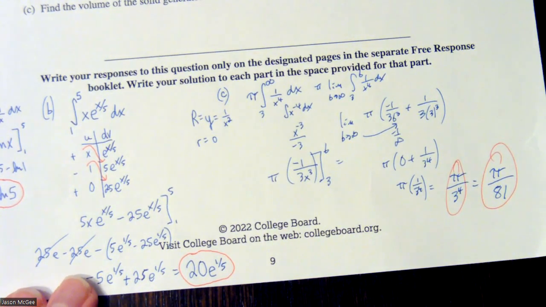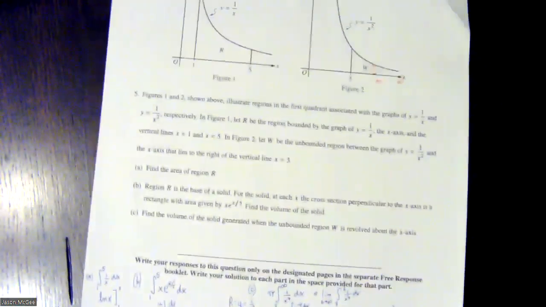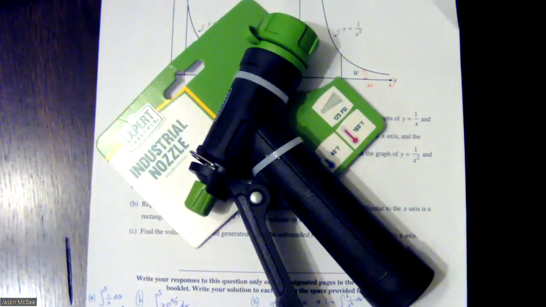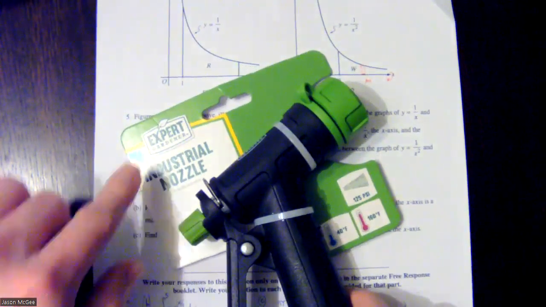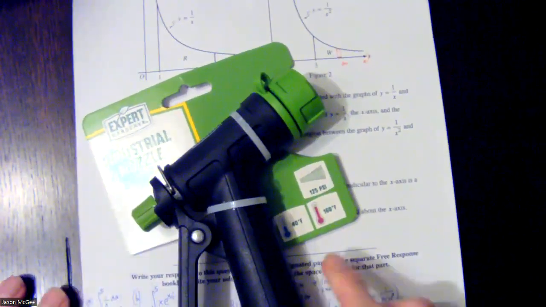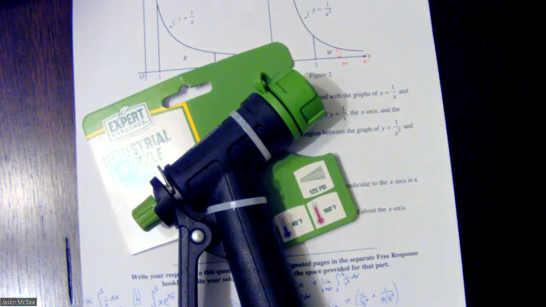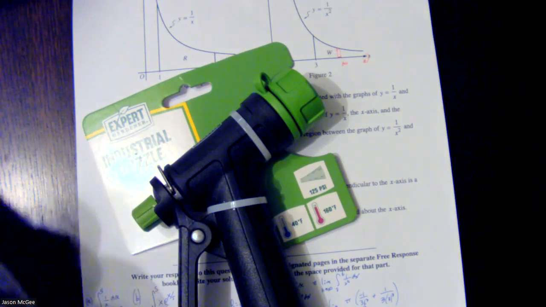Garden hose with the nozzle. Oh, hold on. Got a nozzle right there, man. Industrial, no, I guess not industrial strength, but I'm an expert gardener, man. What, 125 PSI, gonna be blowing flowers out of the ground with the 125 PSI.